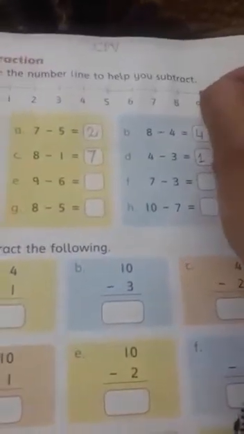D part, 4 minus 3. It means you put your pencil on 4 and move 3 spaces backward. 1, 2, 3. So you reach on 1. So your answer will be 1. Next, 9 minus 6. It means you put your pencil on 9 like this and move 6 spaces backward. 1, 2, 3, 4, 5, 6. After jumping backward, you will reach on 3 and your answer will be 3.